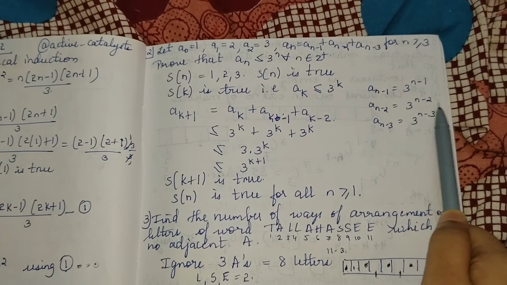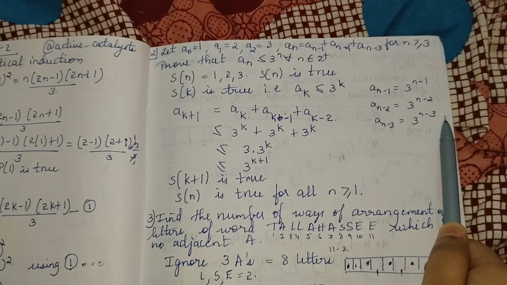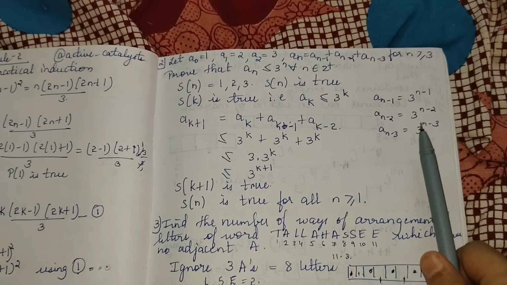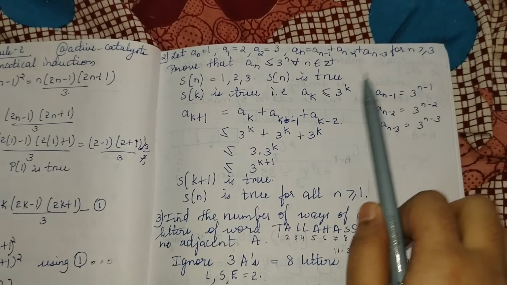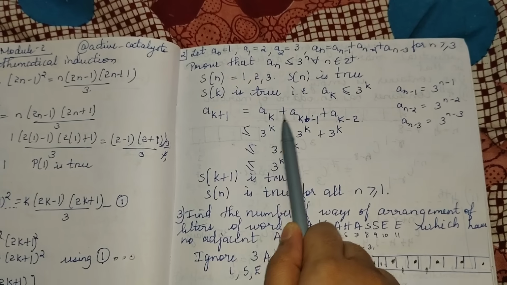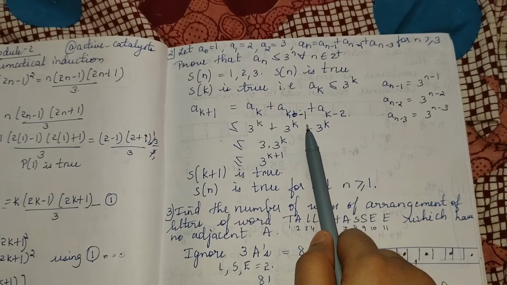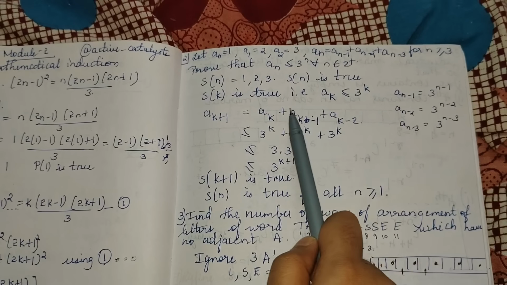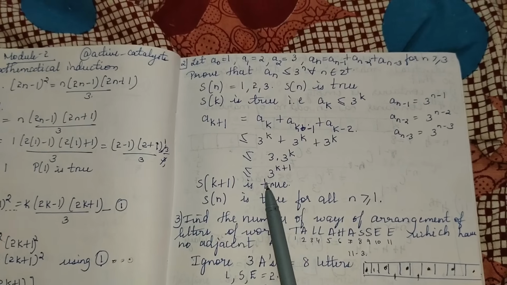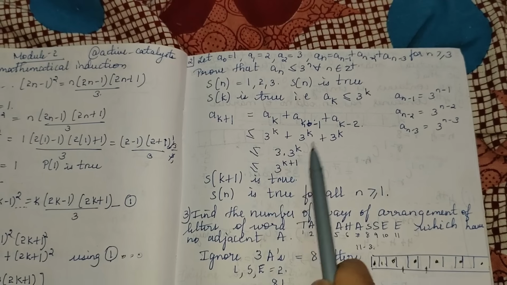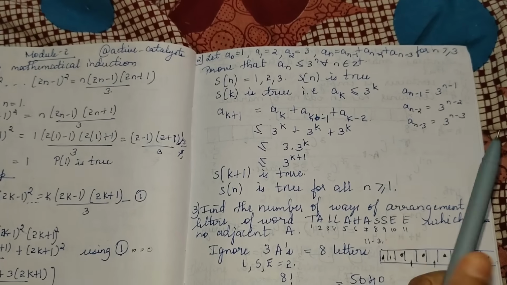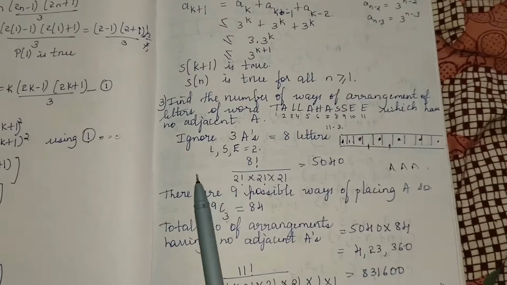Here it is n minus 2, n minus 3. So in all patterns, what you can see is something like 3 to the power of something. We are finding it for 3 terms, right? So how it is there, like a(k-1), a(k-2). So it is 3 to the power of something, 3 times. So 3 into 3 to the power of k, that is nothing but 3 to the power of k plus 1. This is true for all values greater than or equal to 1. I hope you have understood.